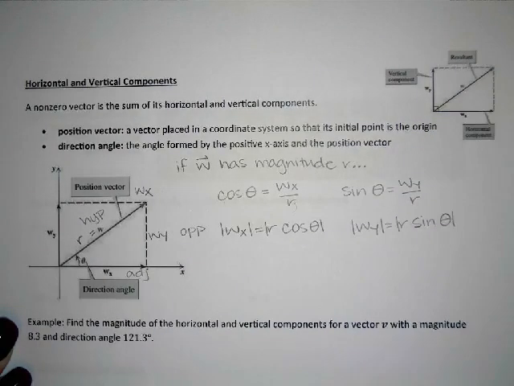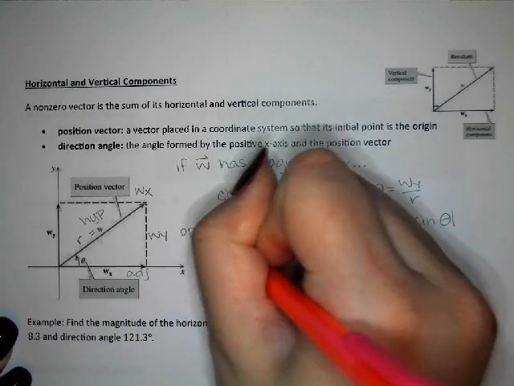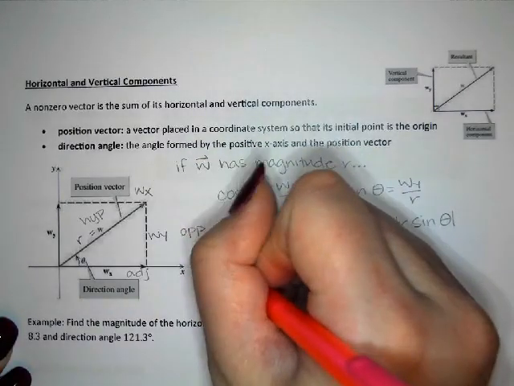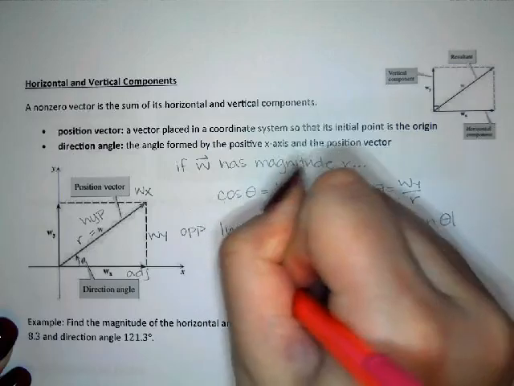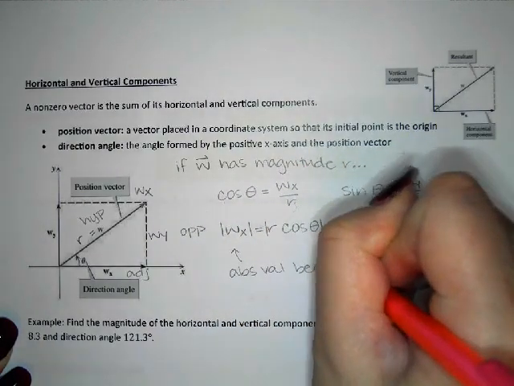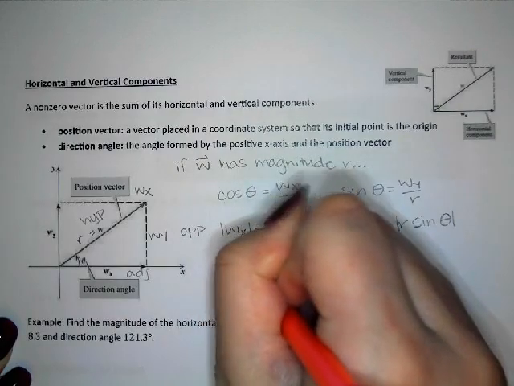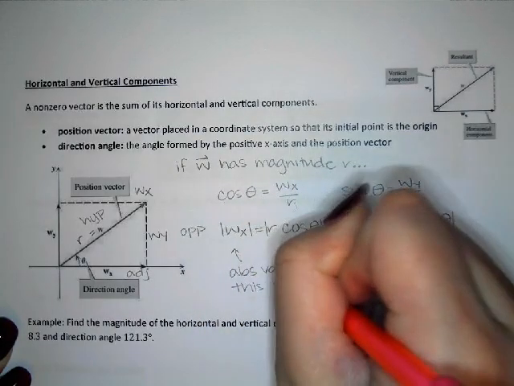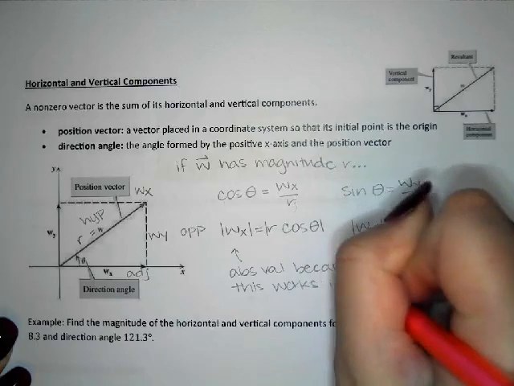So I wrote the absolute value because this works in all four quadrants.